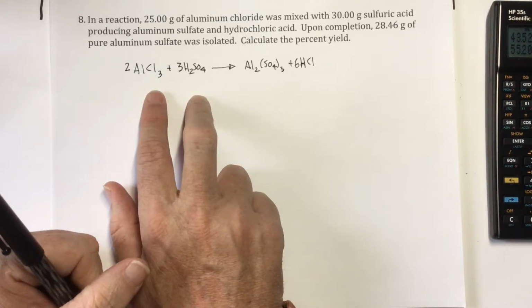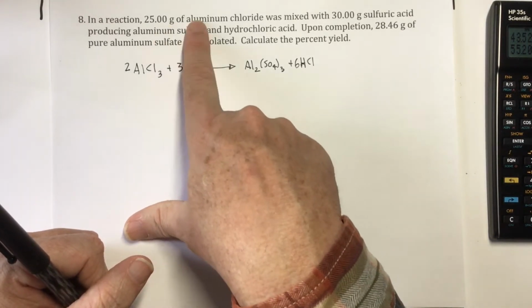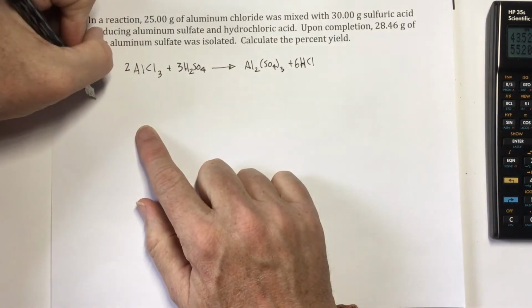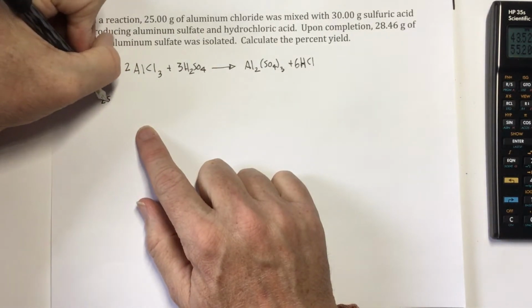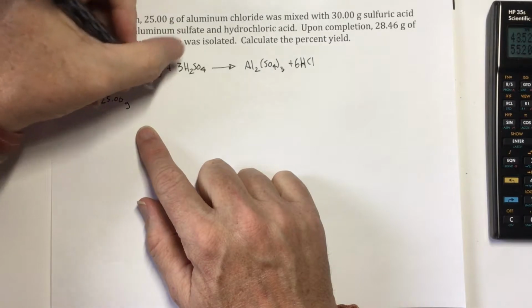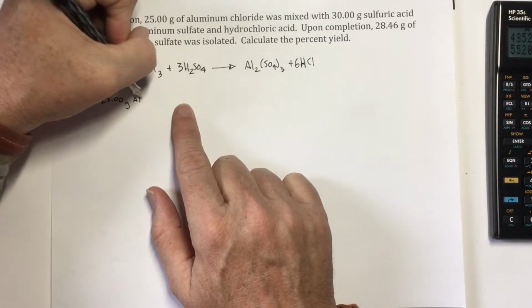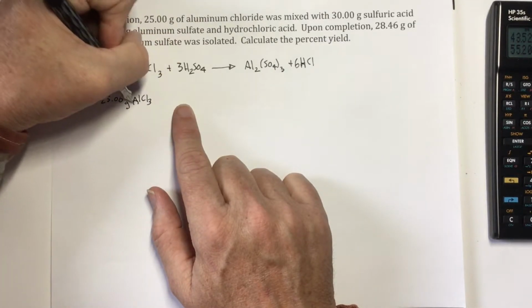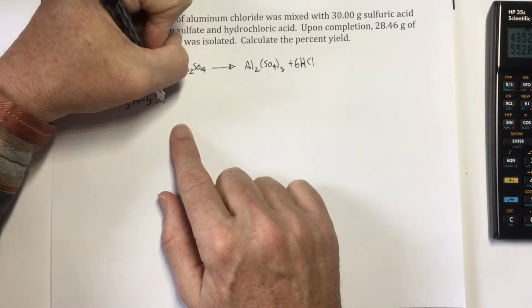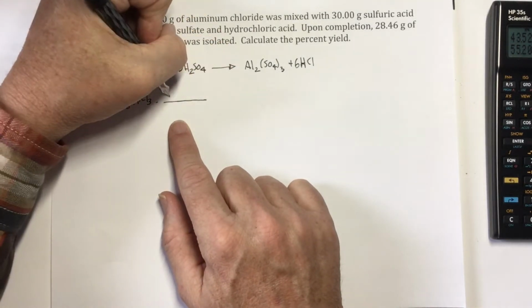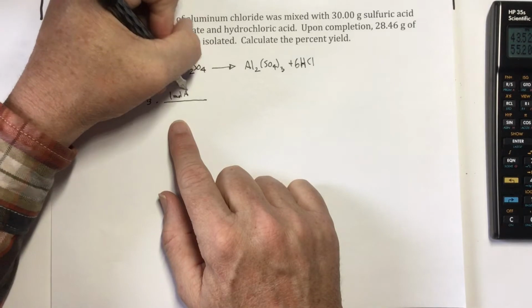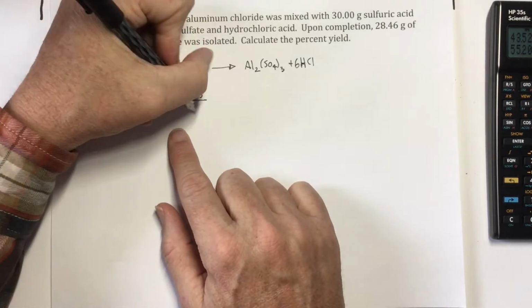Next step, what's my limiting reagent? So I'm going to start with the aluminum chloride. 25.00 grams of aluminum chloride, AlCl3. Convert that to moles. 1 mole AlCl3.